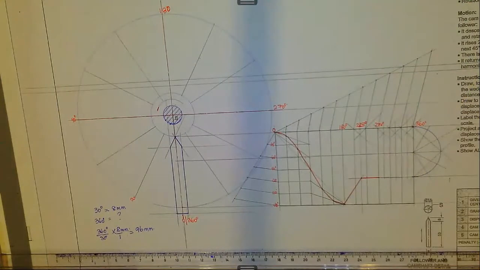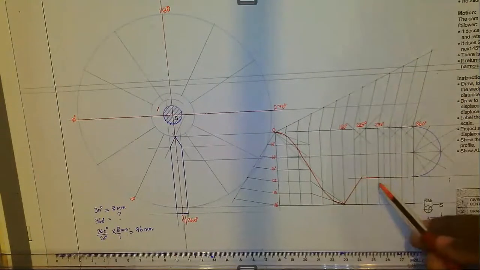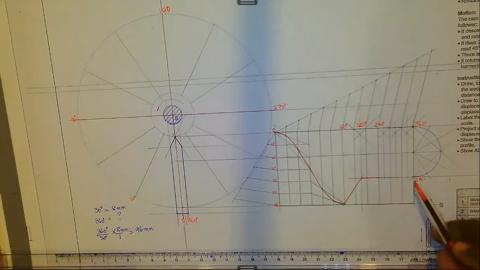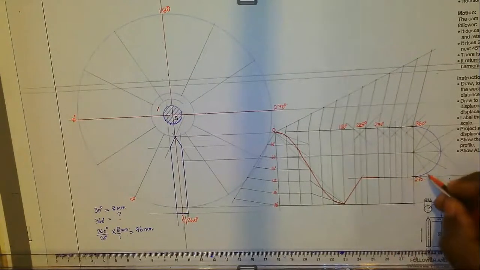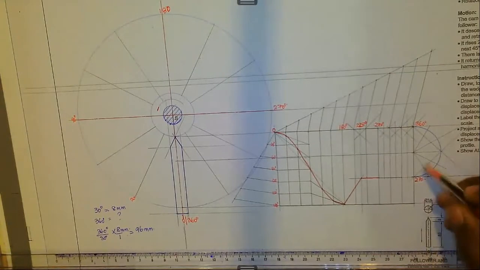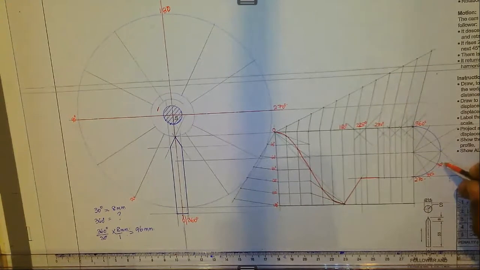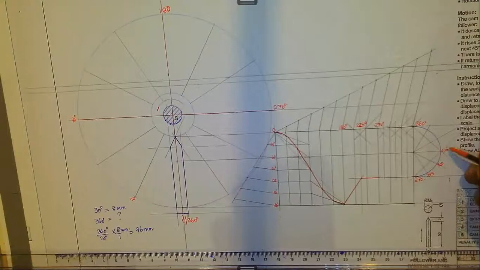There you go. Right. Now, we know that at this point, this is 270, which is also 270 here, right? 270 plus 15, we are talking about 285, right? 285 plus 15, that's 300. So here we have got 300. Then we have got 315. We have got 330.